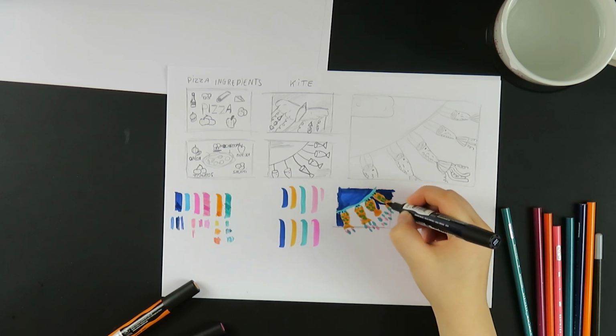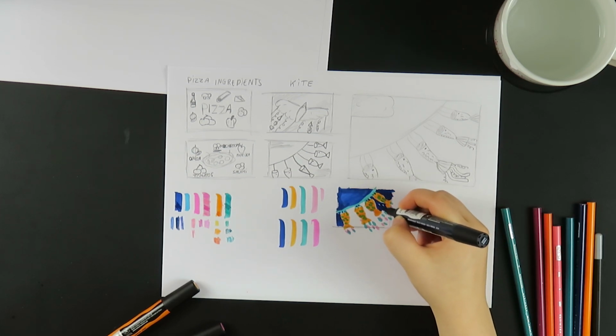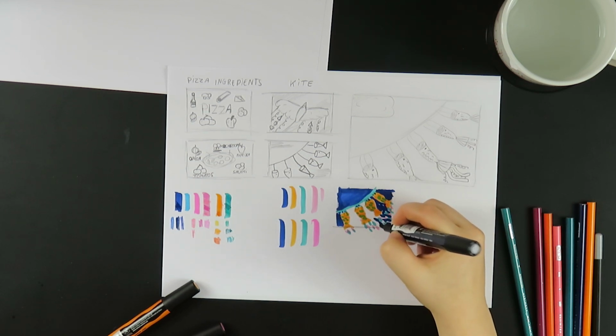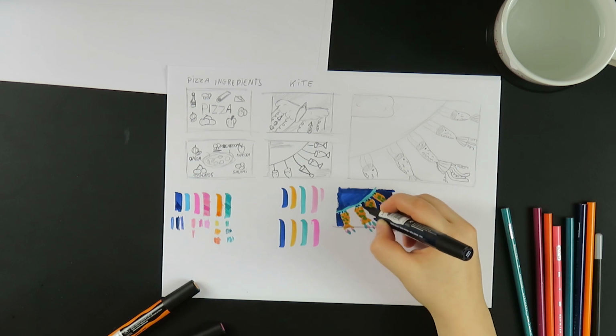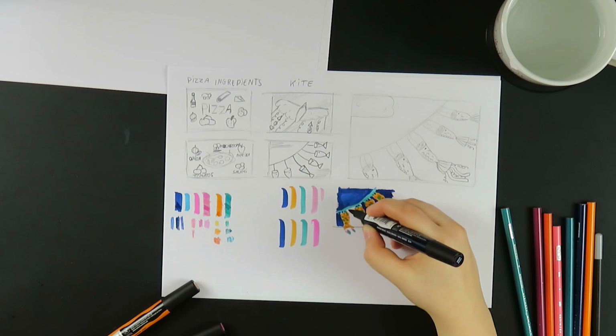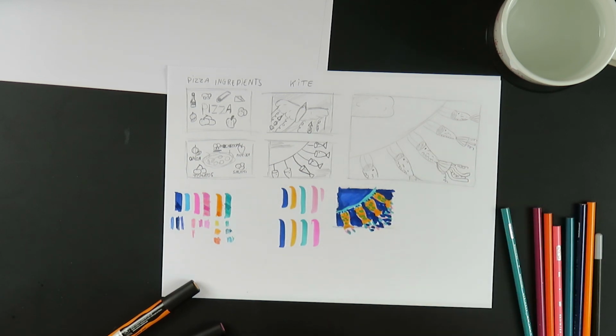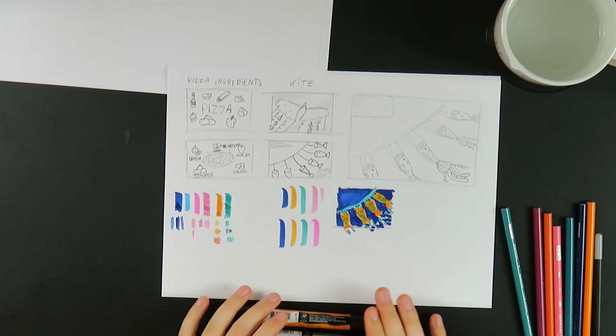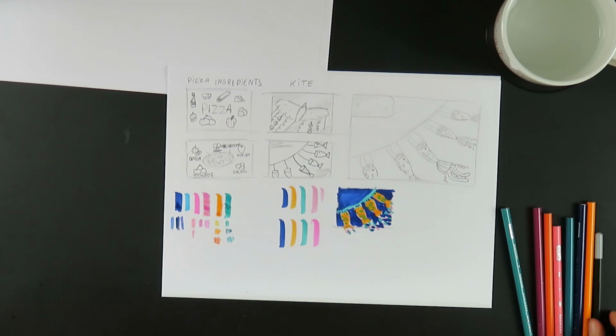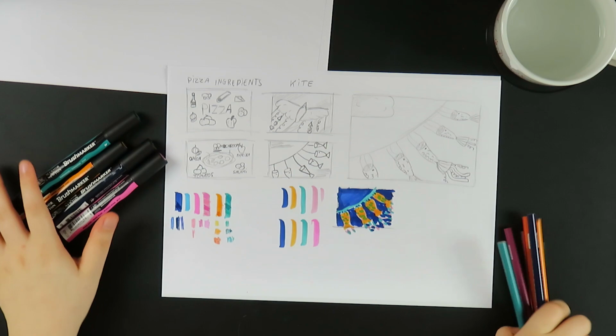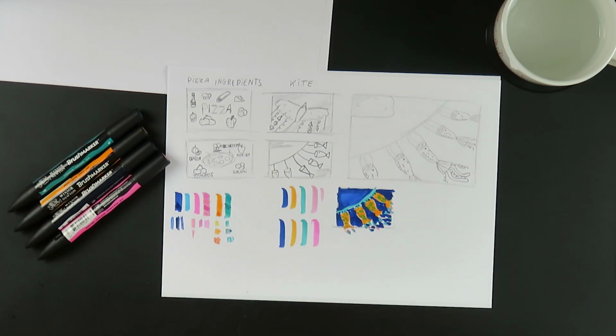I'm just really quickly making a thumbnail to see if the colors fit. And now I'm going to try to use the colored pencils over them.